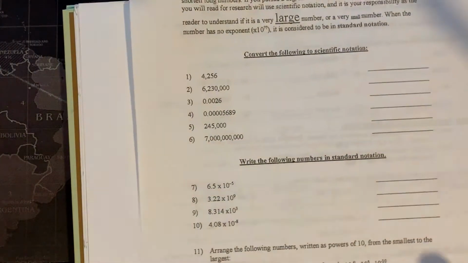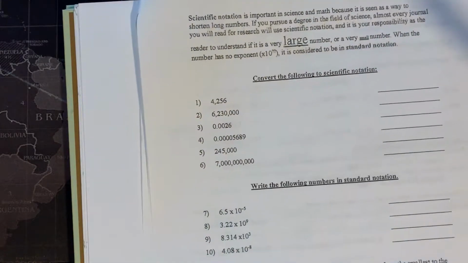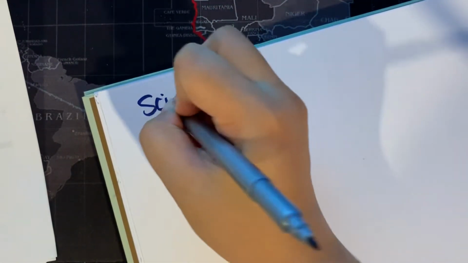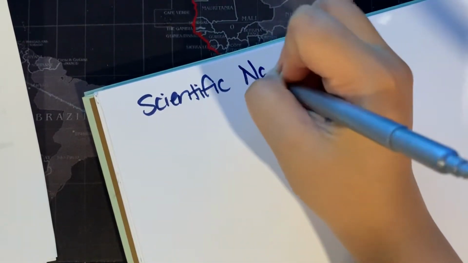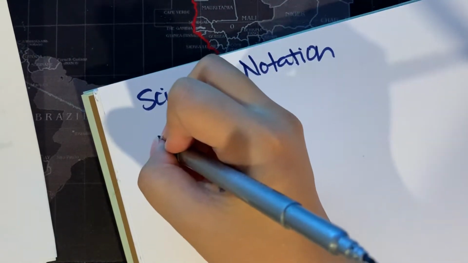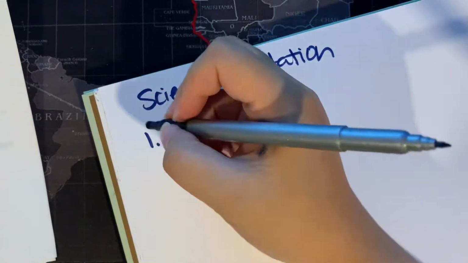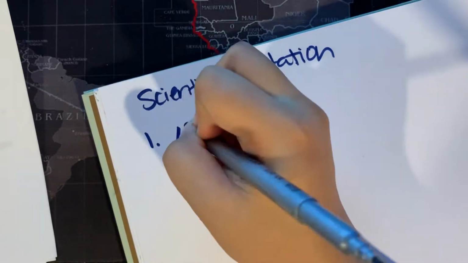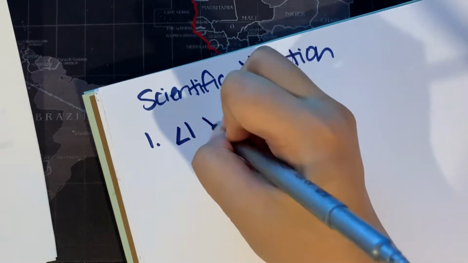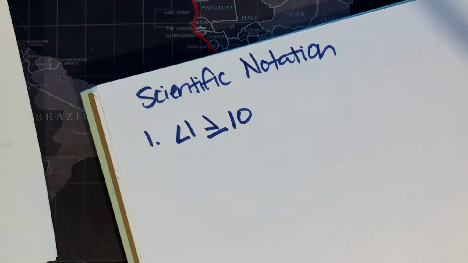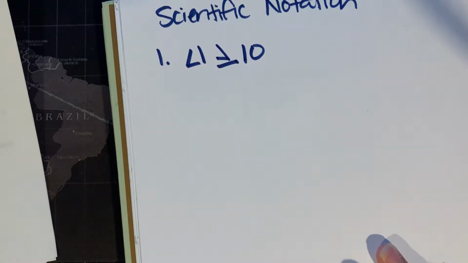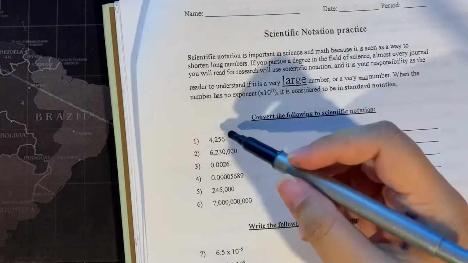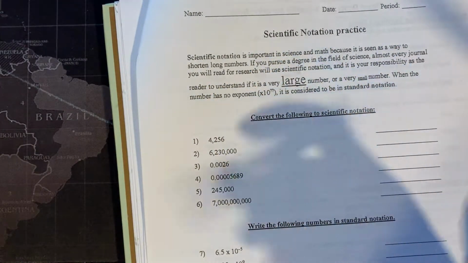Okay. Scientific notation. Key thing for scientific notation. So anytime you convert, number one rule, it has to be greater than 1, and then less than or equal to 10. Alright, so that means if I give you, let's see, we're gonna look at this. So let's do number 1, okay? 4,256.